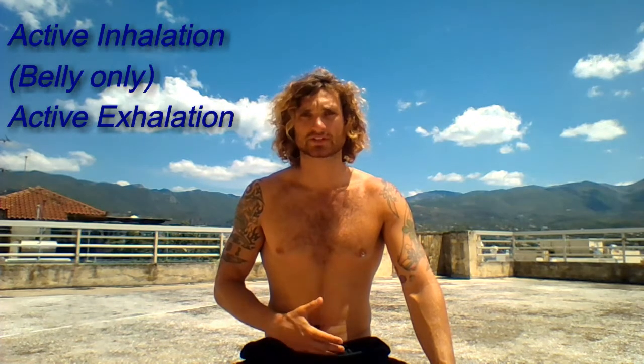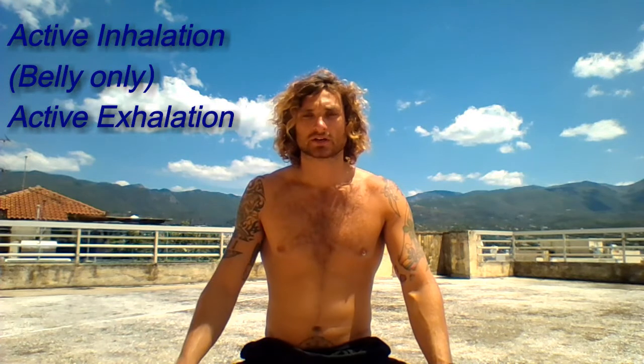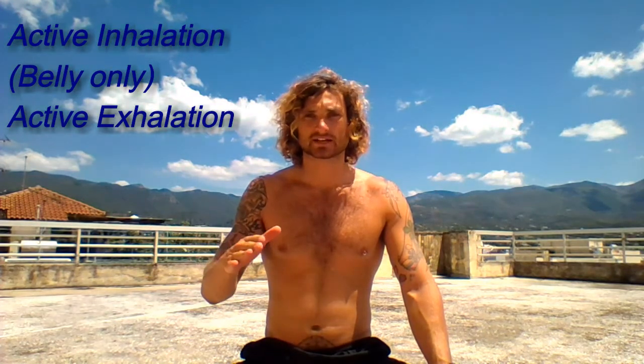And breathe normally. The next exercise is quite similar. We're going to perform an active inhalation just with the diaphragm, so you're not going to move the chest or the shoulders. Then we'll perform a passive exhale.